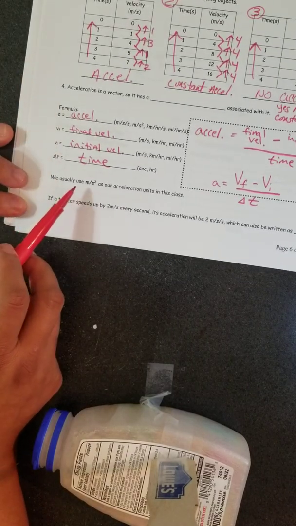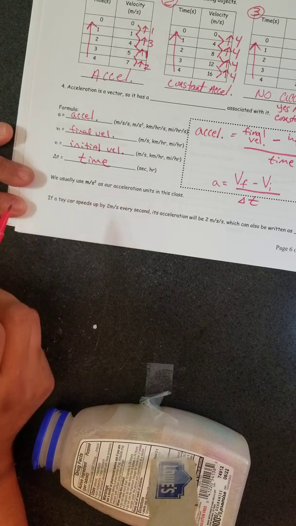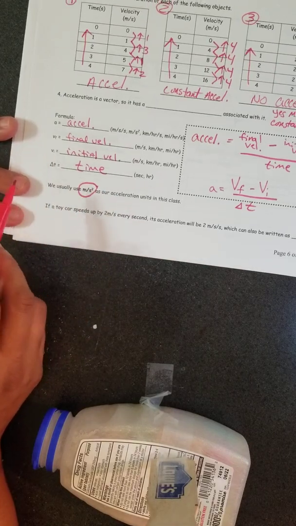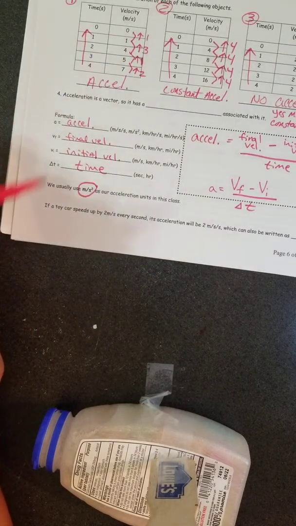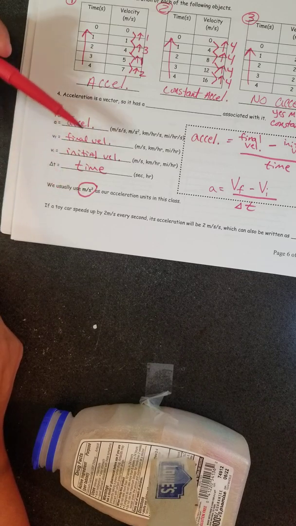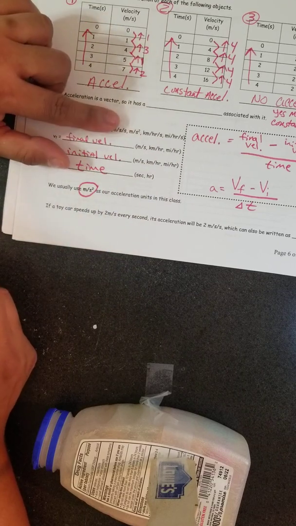We use meters per second squared as our acceleration units in this class. That is going to be our SI units. Now, meters per second squared can also be written as meters per second per second. That's where the square comes in.